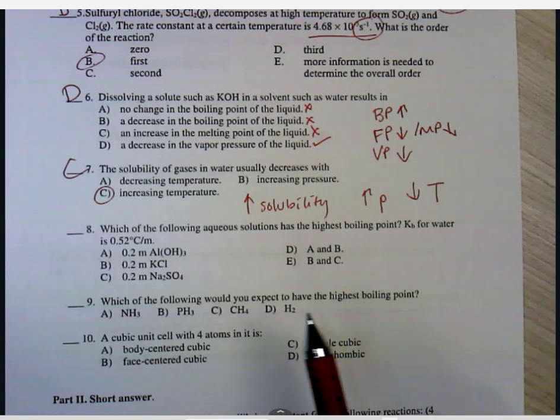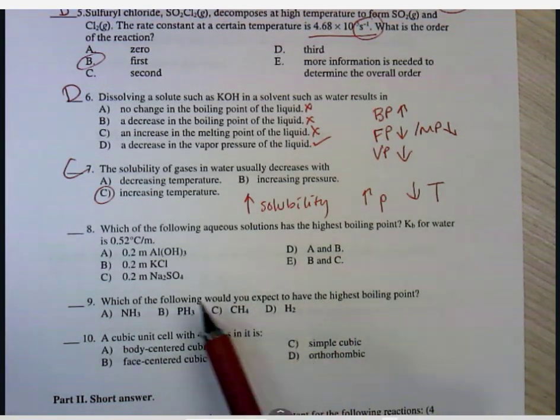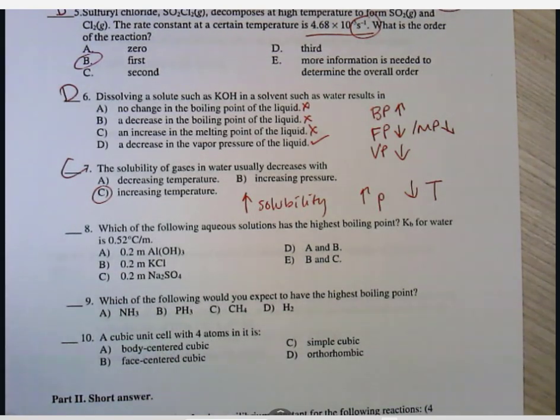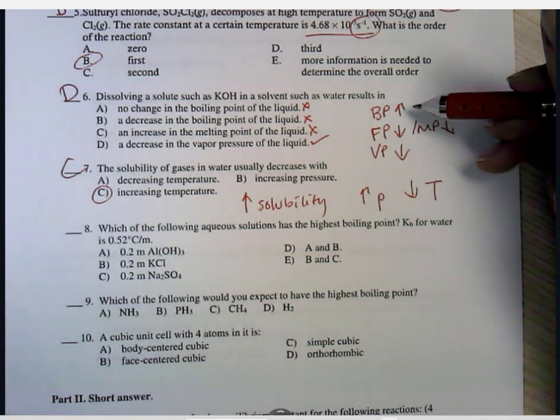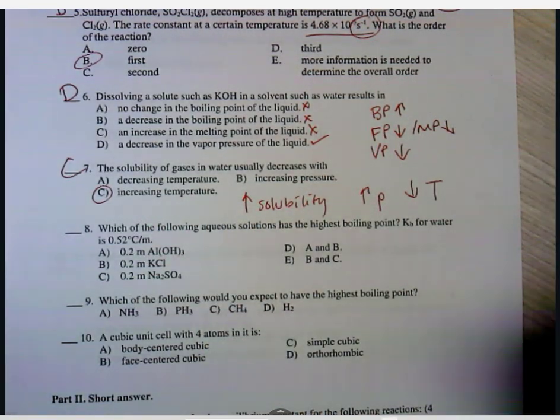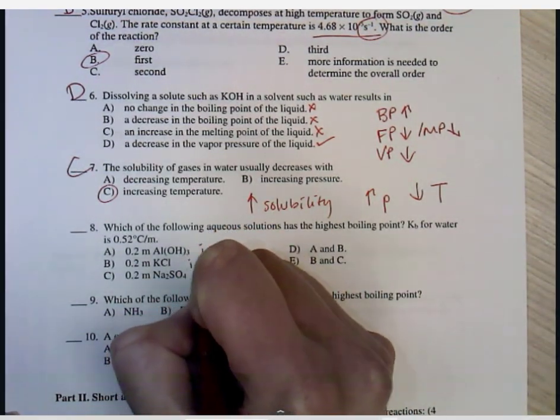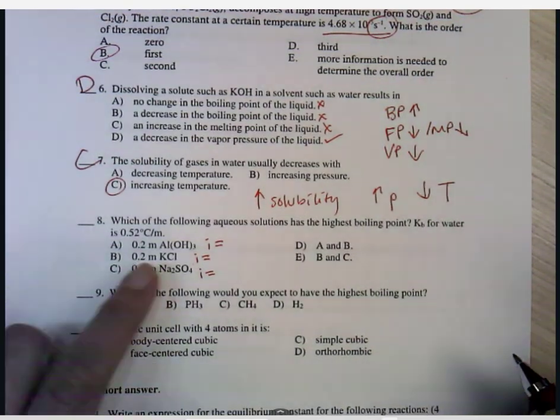All right, which of the following aqueous solutions has the highest boiling point? It tells me what the Kb is. They're all the same concentration. Remember, boiling point goes up the higher the concentration, and that's the same. So instead, I need to think about i for each one.